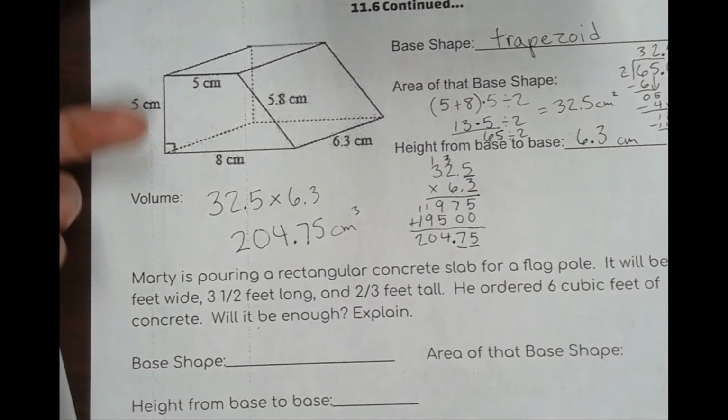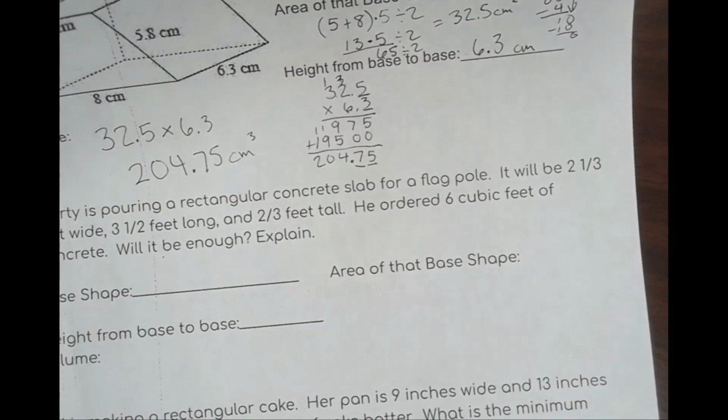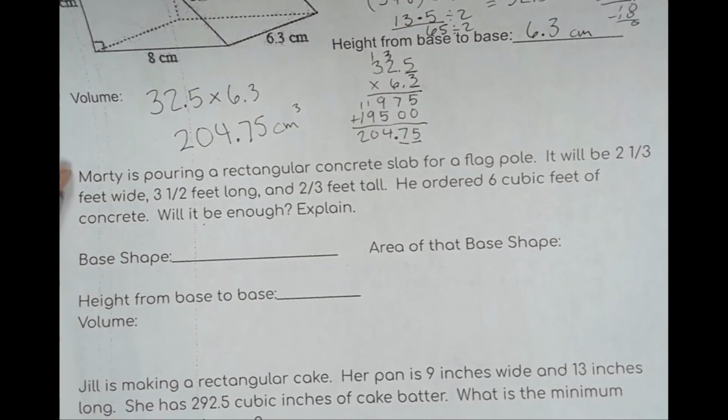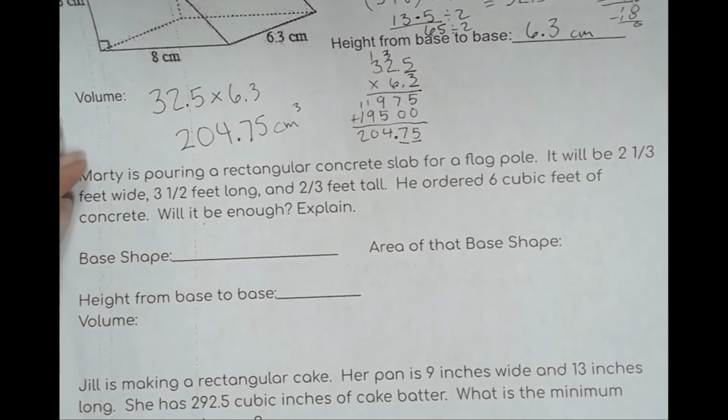Okay, let's try this one. It says Marty is pouring a rectangular concrete slab for a flagpole. It will be 2 1/3 feet wide, 3 1/2 feet long, and 2/3 feet tall. He ordered 6 cubic feet of concrete. Will it be enough? Explain.